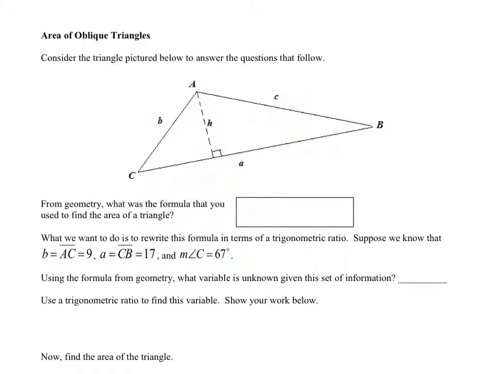In this video, we're going to see how we can use trigonometry ratios to find the area of oblique triangles. In other words, triangles that are not right triangles. Right triangles are easy, right? So let's take a look at this diagram below.